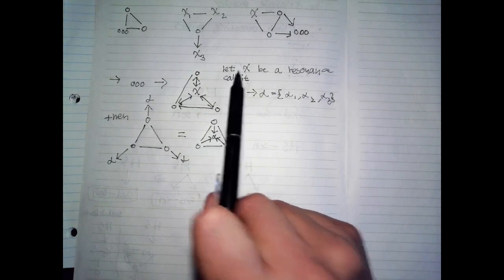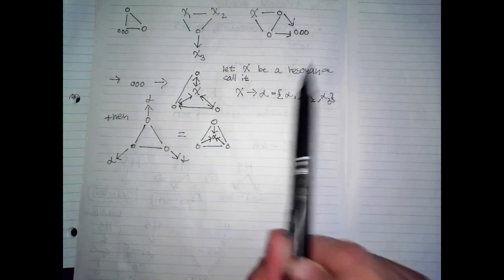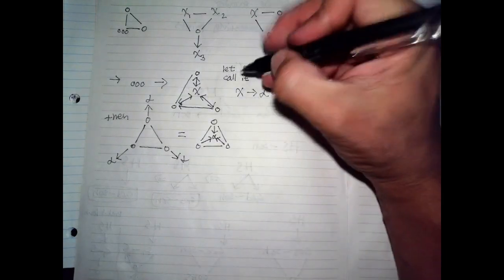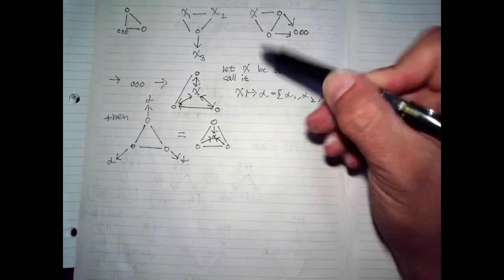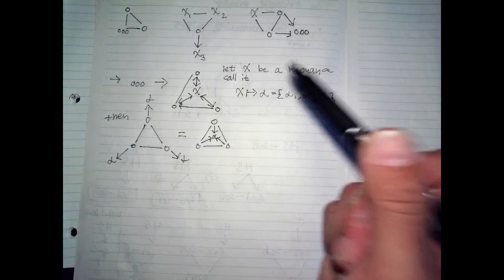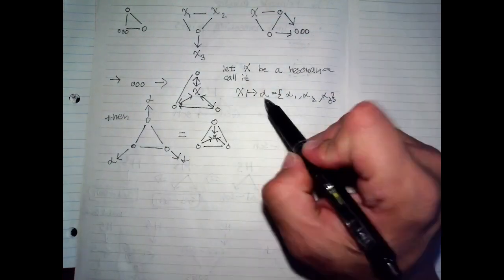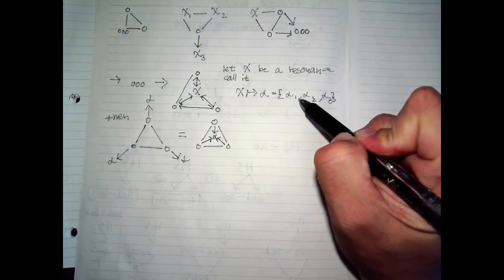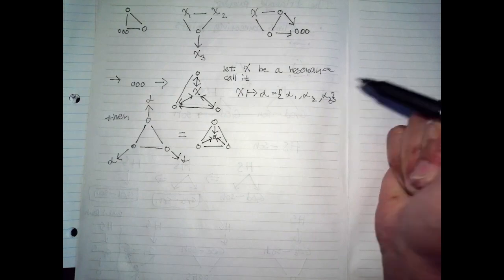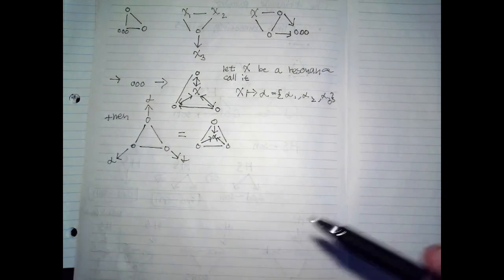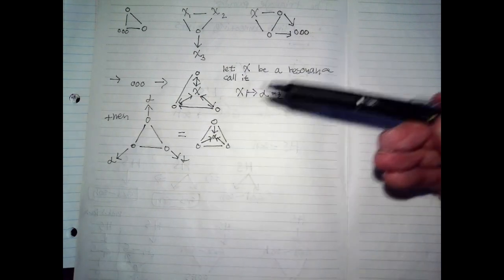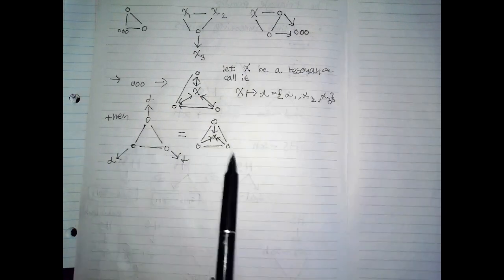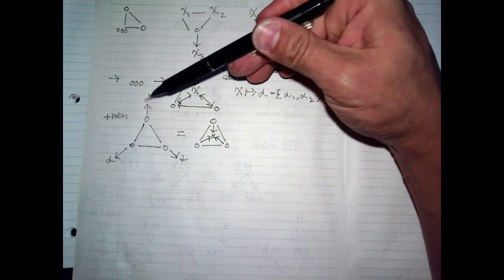So I'm going to let X be a resonance, call it X maps to where the X is left behind. That's what this bar means. Bar, arrow means maps to, but the element is dropped. Alpha equals alpha 1, comma alpha 2, alpha 3. Then in my mind's eye, I can see that there might be these resonances right here.